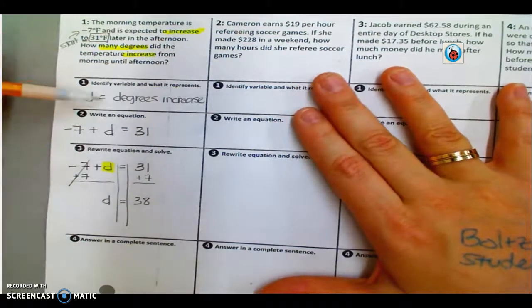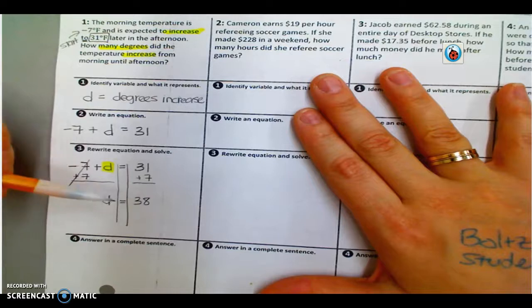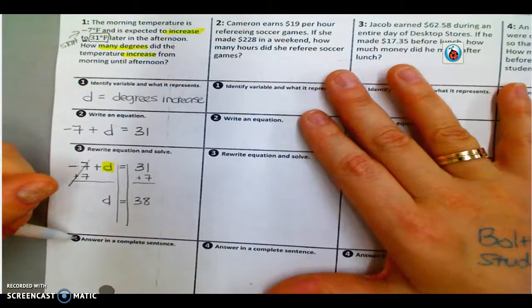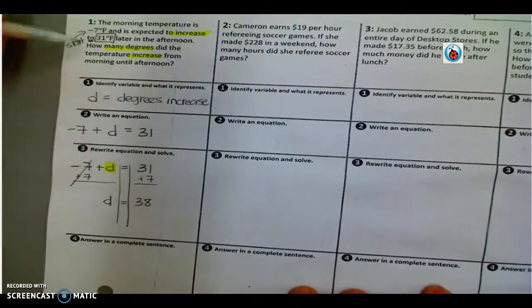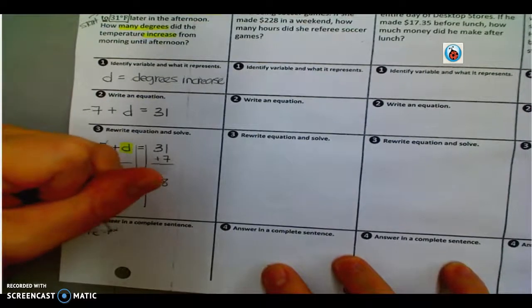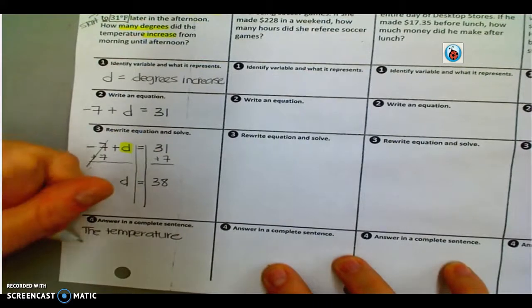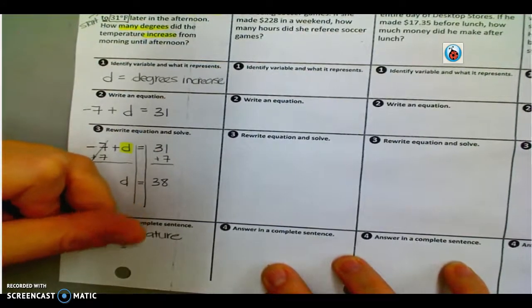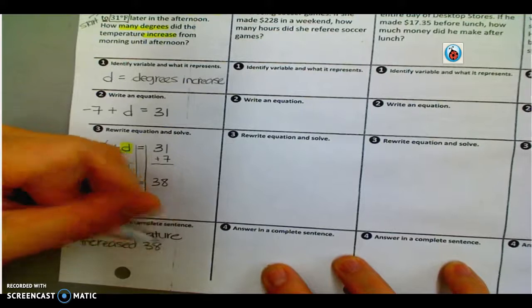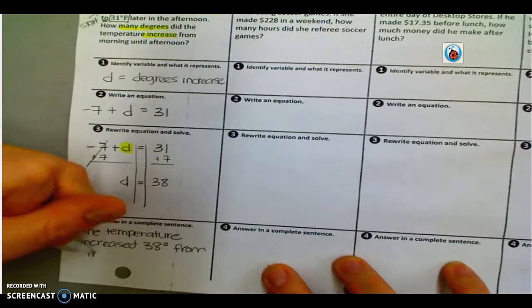Now this, again, this is the importance of the label. This is how many degrees it increased. This is not the final temperature or an actual temperature. So when I go to answer this question in a complete sentence, that's why this part is important. So again, how many degrees did the temperature increase? So we're going to answer in a complete sentence. The temperature increased 38 degrees from the morning.